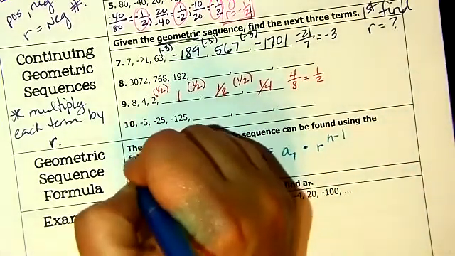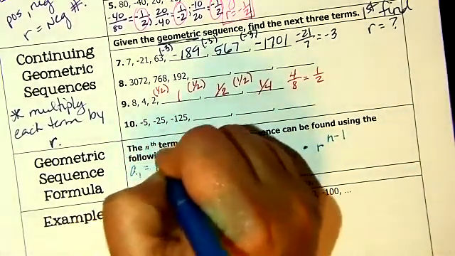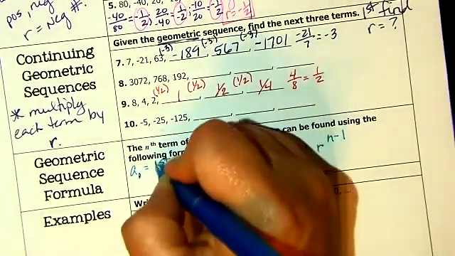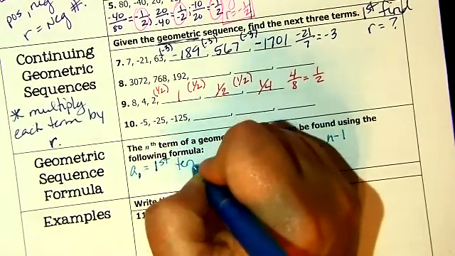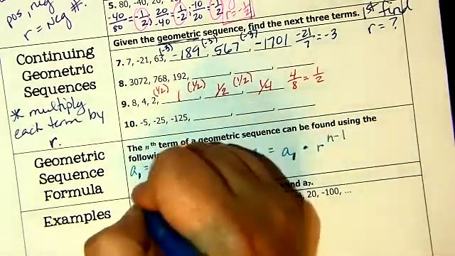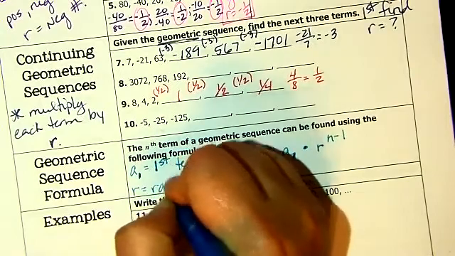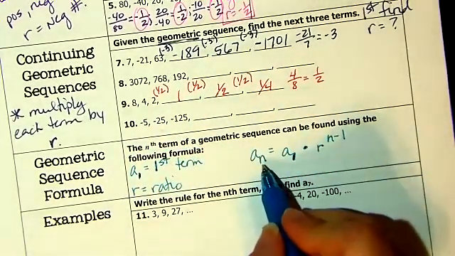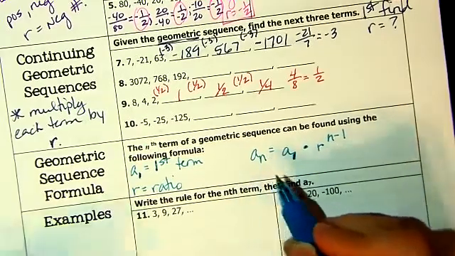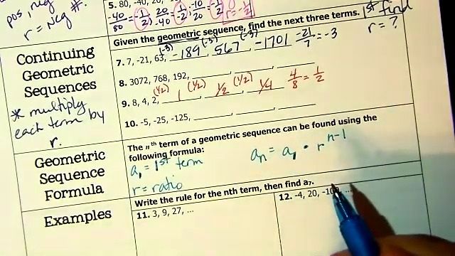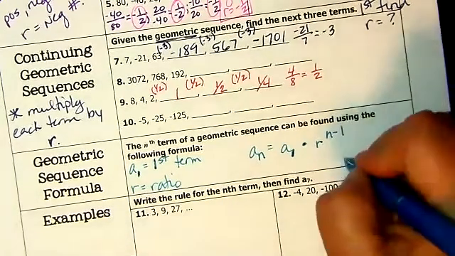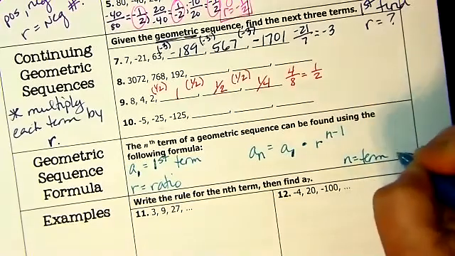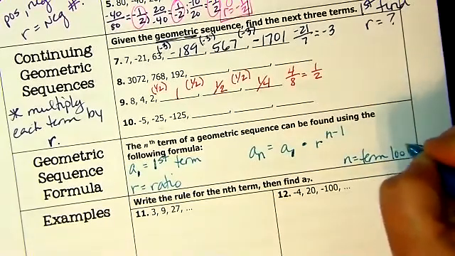Okay. A sub 1 is the first term, 1 for first term. The r is the ratio. And the A sub n is your answer. That's the final term that you're finding, okay? And then the n is the term you're looking for.